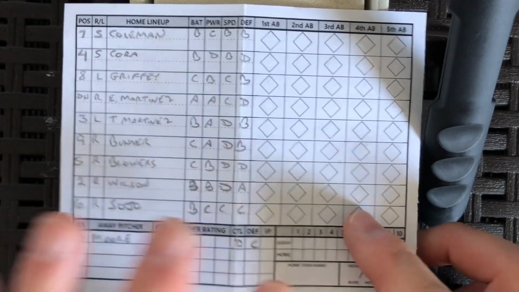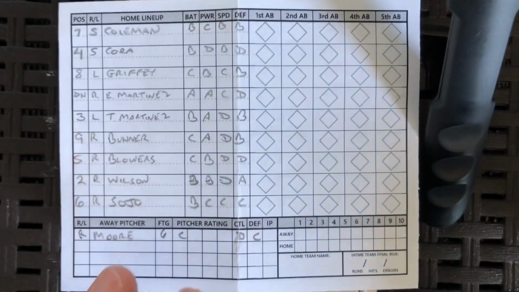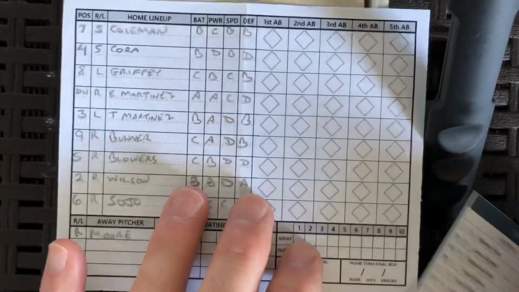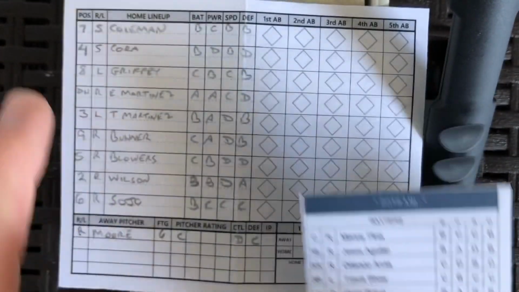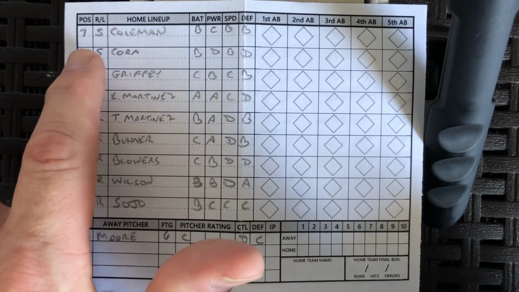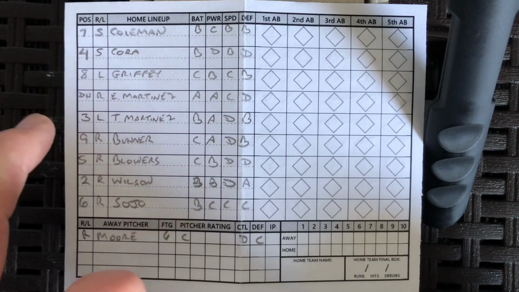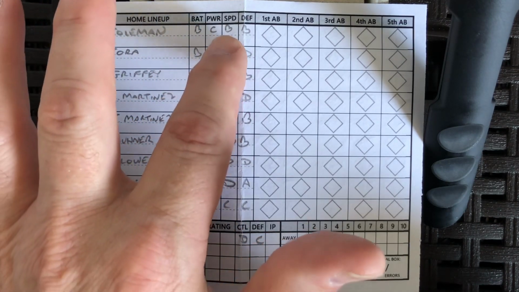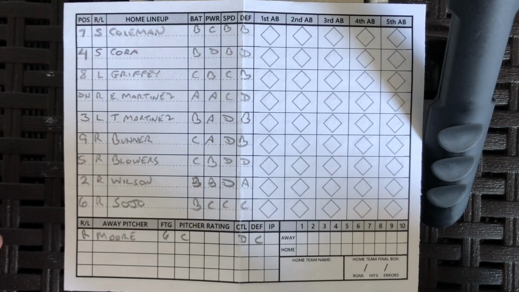All of the information that you need from the roster cards in terms of player ratings can be transferred very easily onto this score sheet. So you get the position of the player, which way they bat, their batting rating, their power rating, their speed rating, and their defense rating.